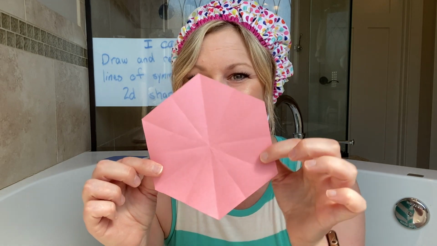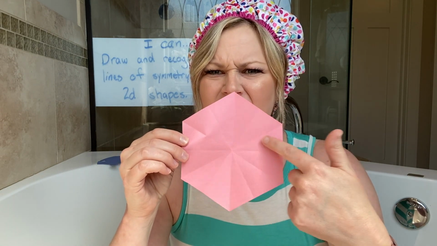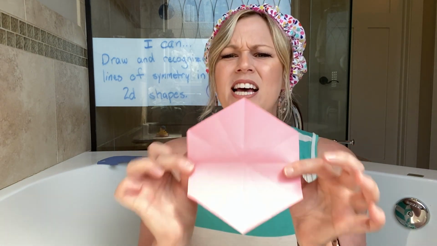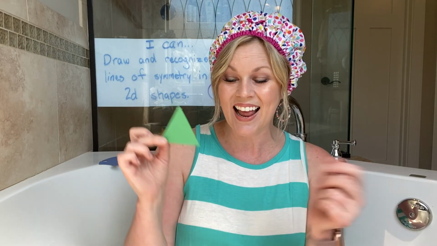Okay, check it out. Look at this hexagon. It has 1, 2, 3, 4, 5, 6 lines of symmetry. Now let's see how many lines of symmetry this acute triangle has.